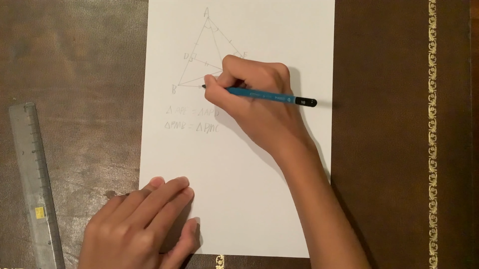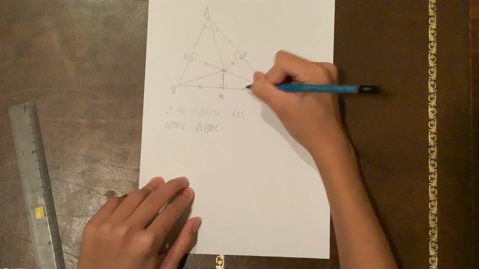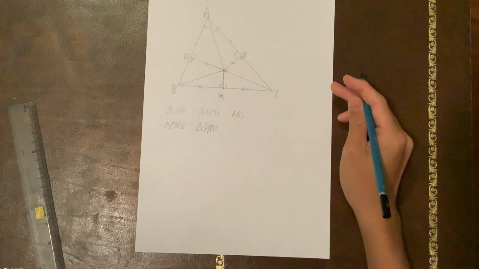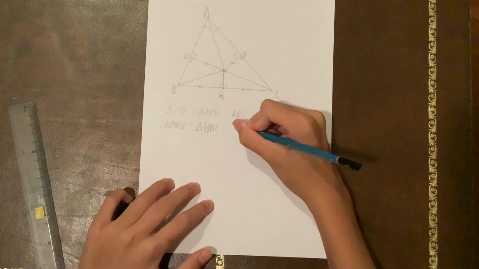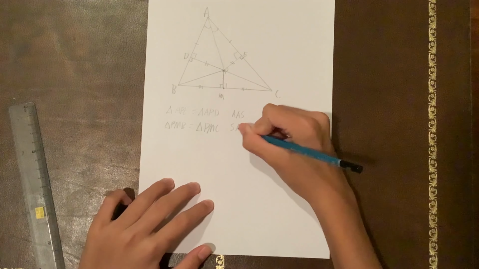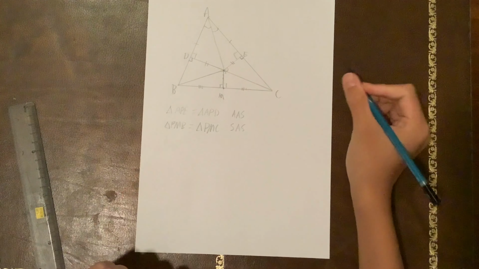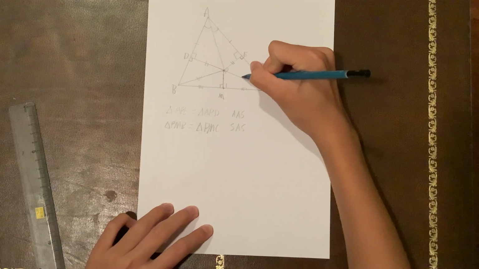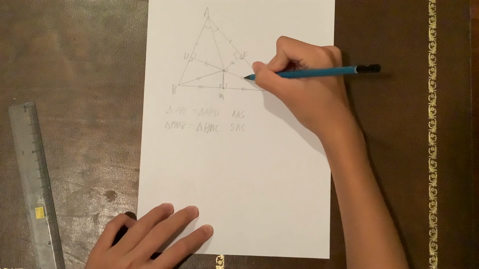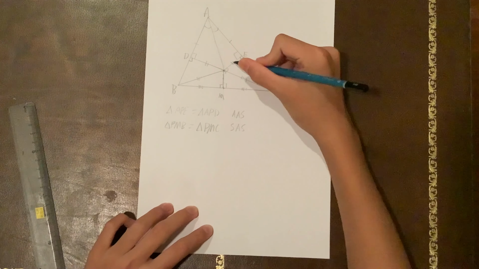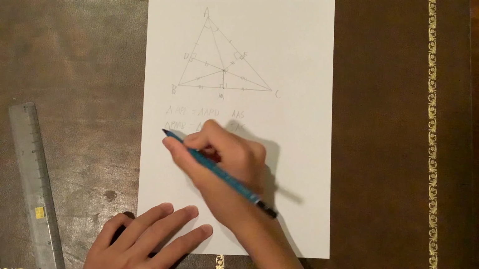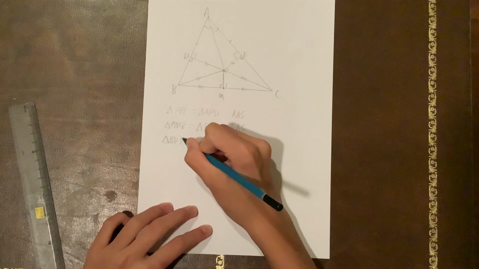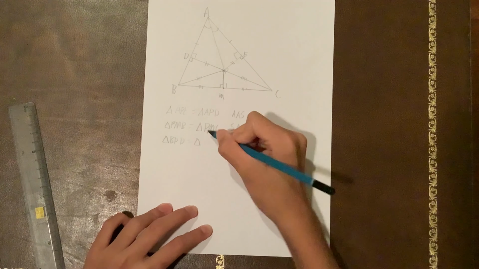So we have this, and that is side-angle-side. Okay, they're the same, so that means these are the same. Due to the angle-side rule, we can have triangle BPD equals triangle CPE.